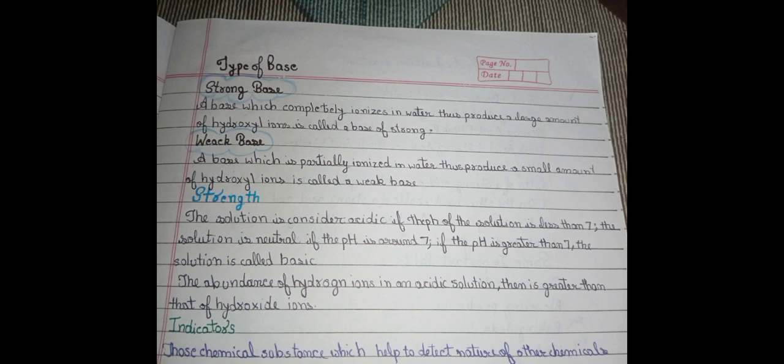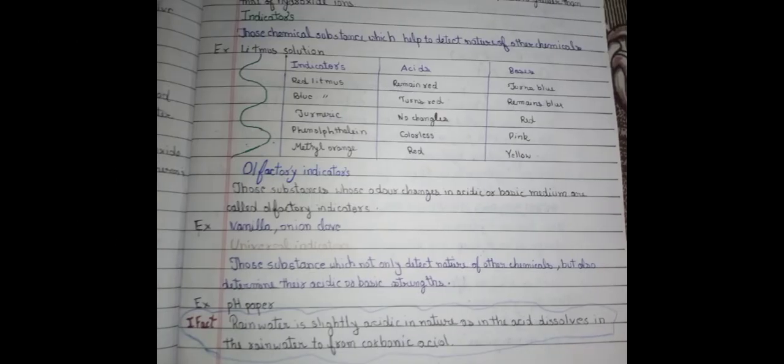Indicator: those chemical substances which help to detect the nature of other chemicals. These are our examples, you can read what is written. Olfactory indicator: those substances whose odor changes in acidic and basic medium are called olfactory indicators.